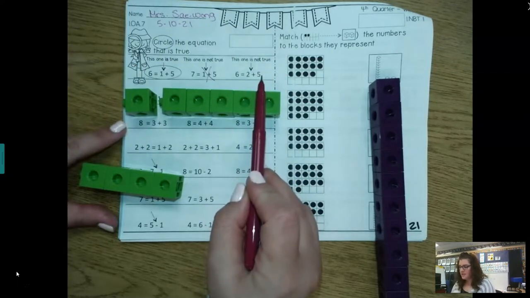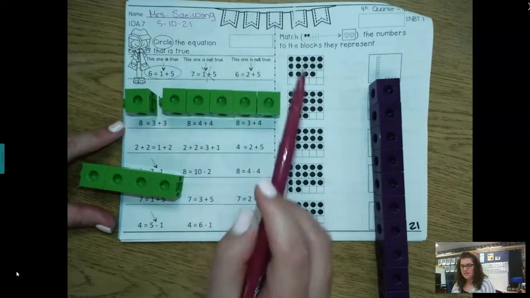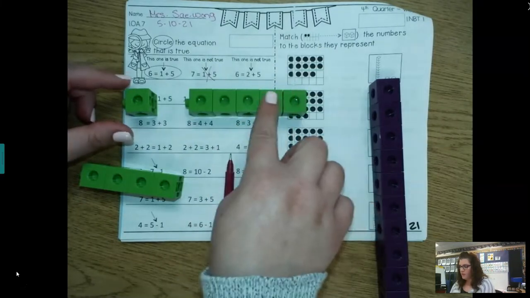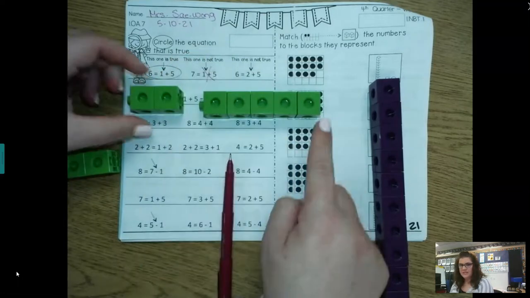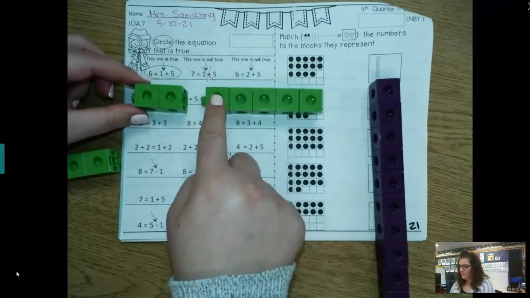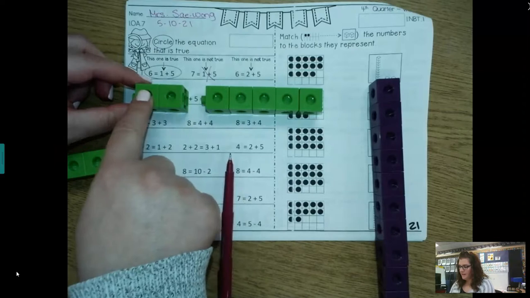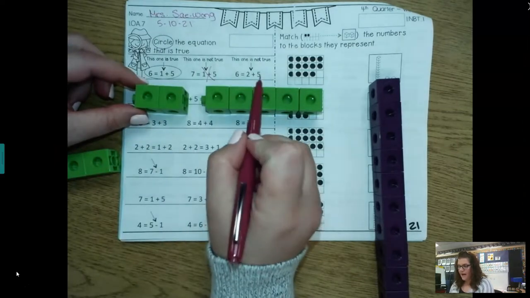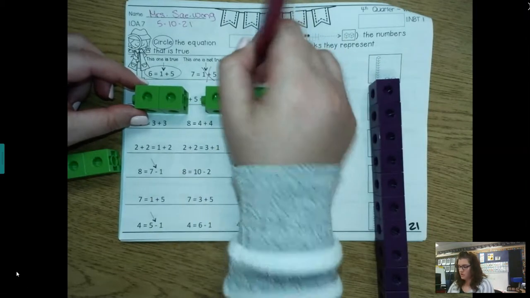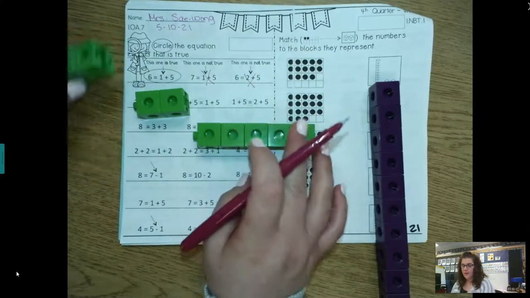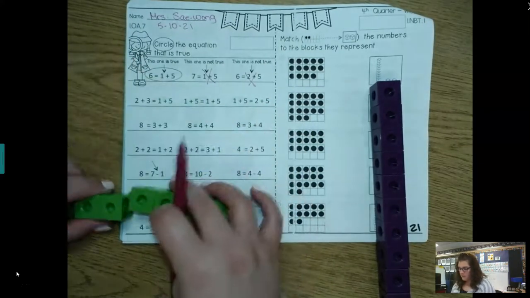This next equation says 5 plus 2 equals 6. Well, we have 5. 1, 2, 3, 4, 5. And then let's add 2. Well, let's see how many we have now. So we have 5, 6, 7. So does 5 plus 2 equal 6? Nope, it equals 7. So that is not true either. Okay? Let's move on to the next one.